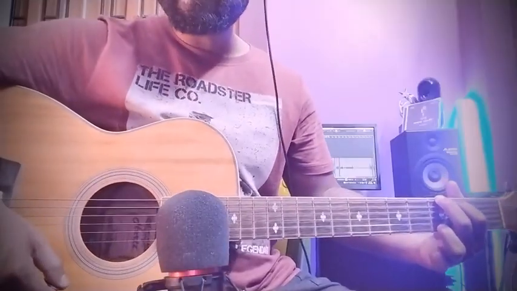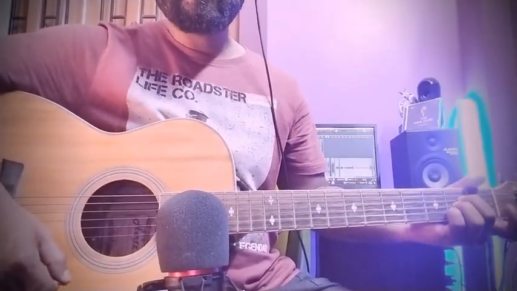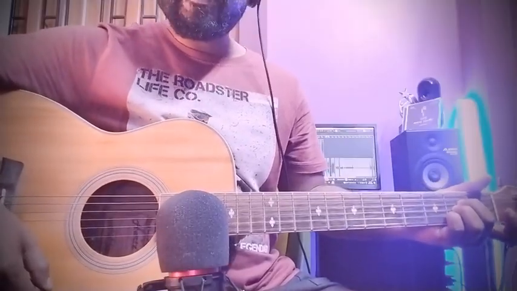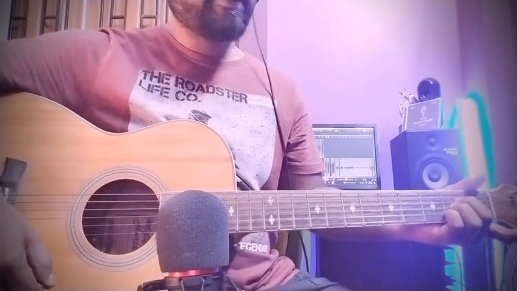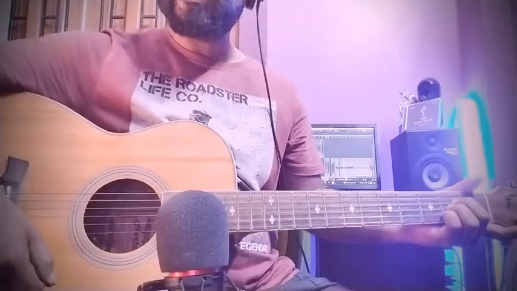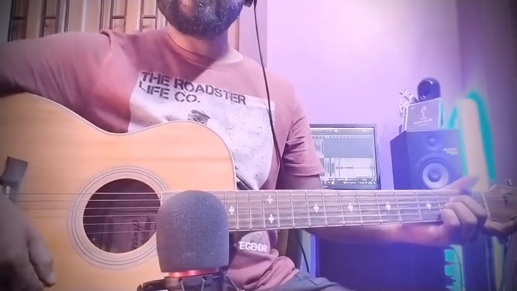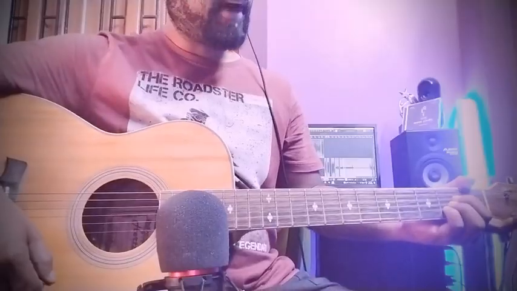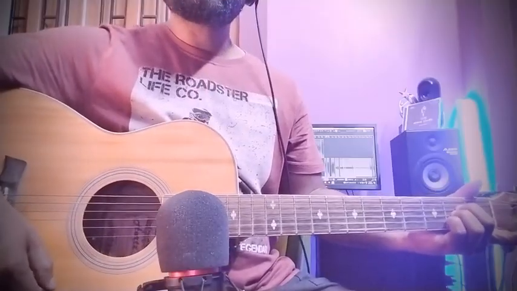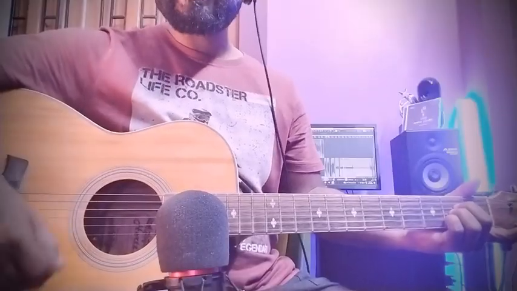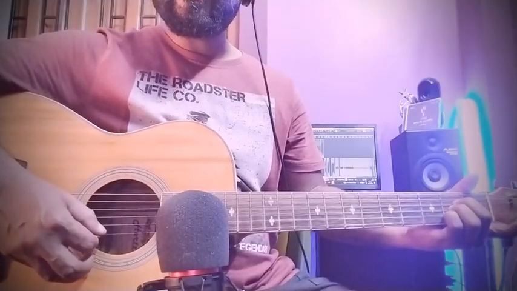Okay. Now moving forward to the A major chord, where I have put my pinky finger on the second fret of the second string, my ring finger on the second fret of the third string, and mid finger on the second fret of the fourth string. So by pressing these three positions and by playing the rest of the strings open, the combination is coming as E, A, E, A, C sharp, E.